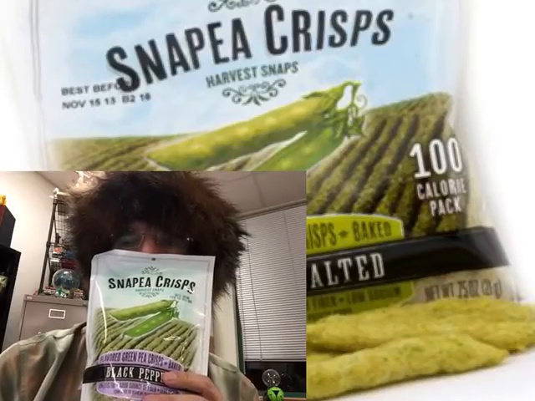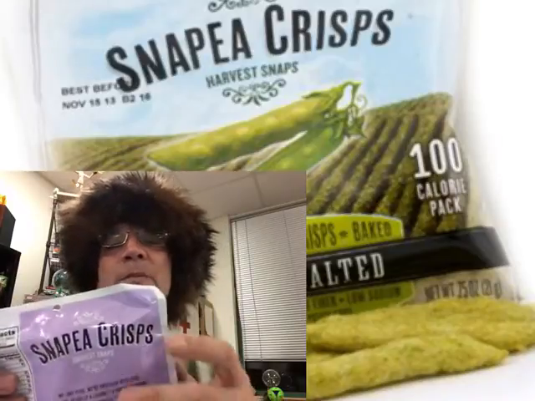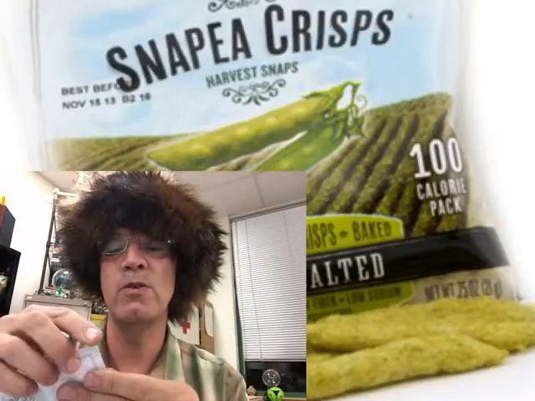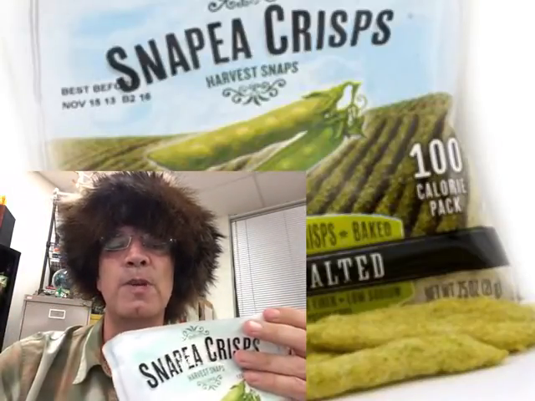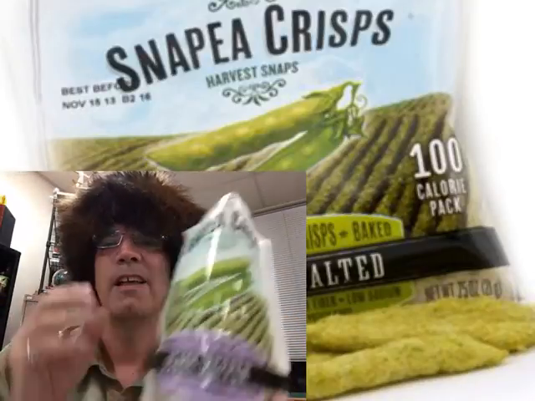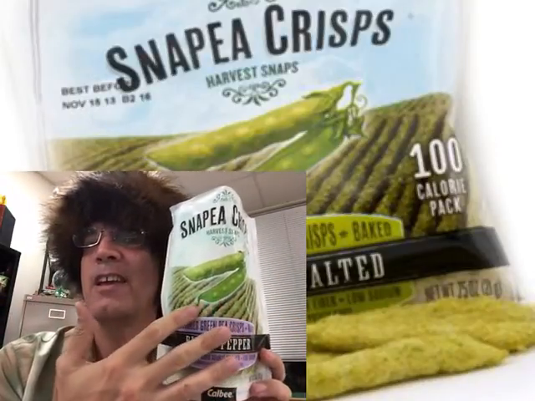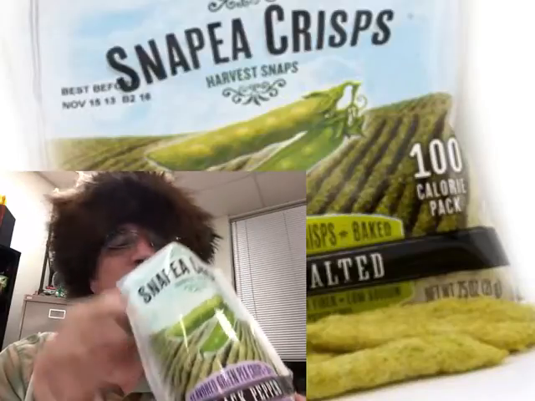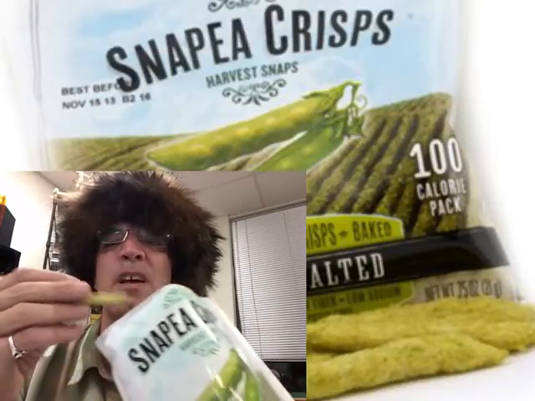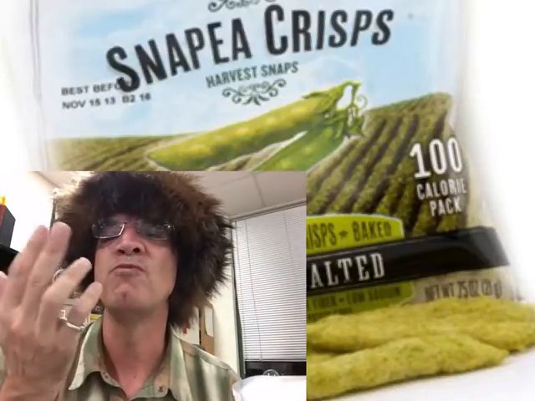Snack time! Today we're having one of my favorite snacks that I use to confuse people. Look, it's healthy. It's peas. But really it's not. It's just crunchy like a chip, salted like a chip.